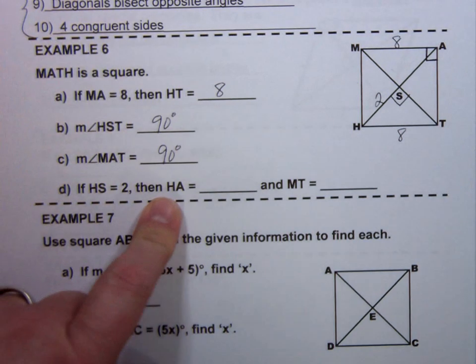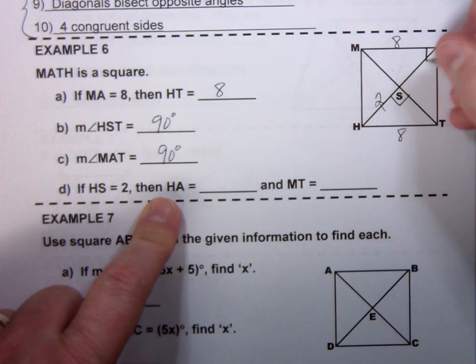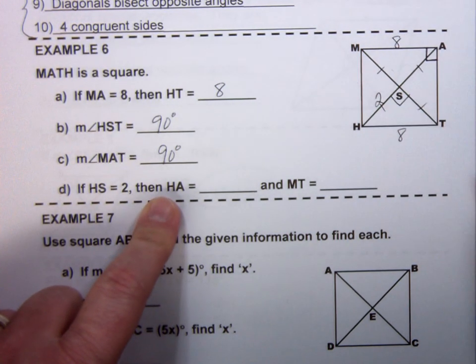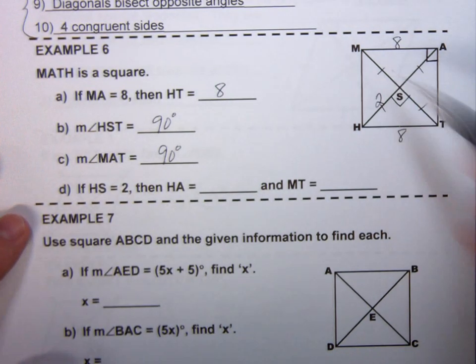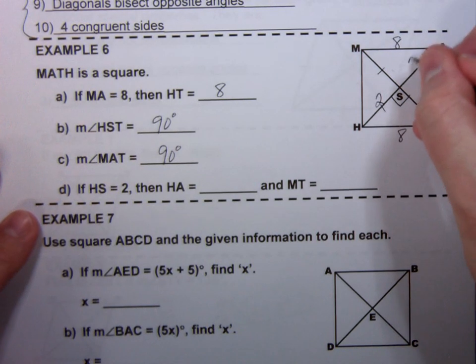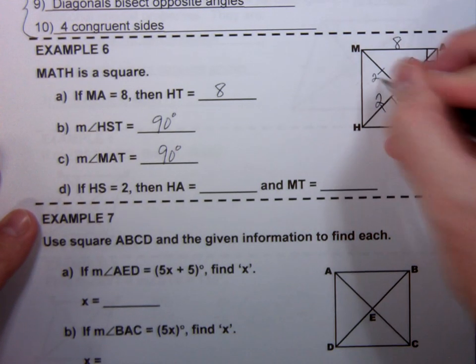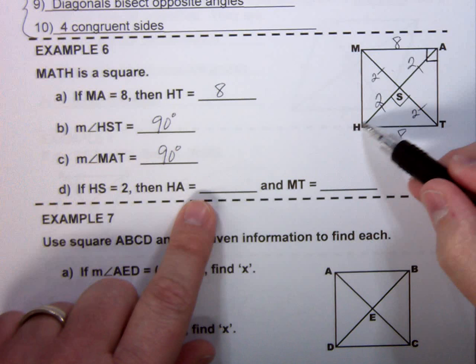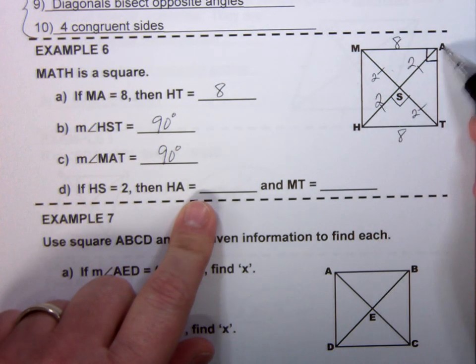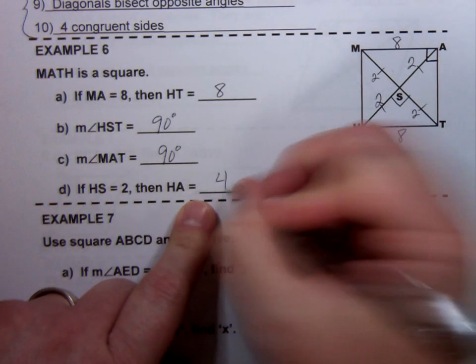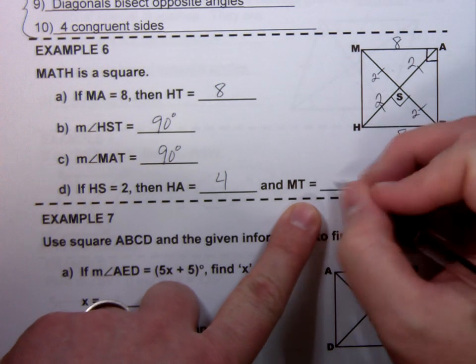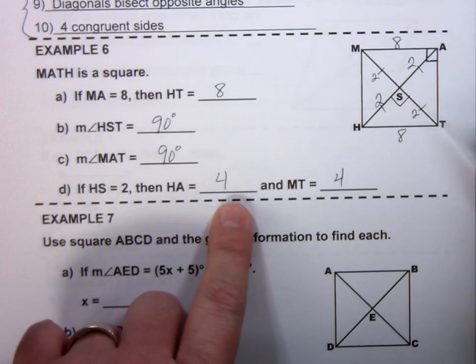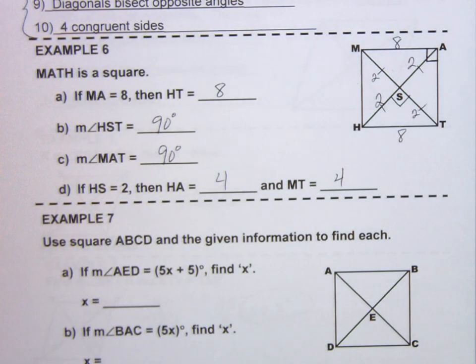So first off, remember the diagonals are both congruent and bisecting each other. So all 4 of these segments are going to be the same. So if that's 2, so is this one, so is this one, so is this one. So now what is the distance from H to A? Well, it's 2 plus 2, which is 4. And the distance from M to T, again, 2 plus 2 is 4. The 2 diagonals, HA and MT, those 2 segments, are congruent. So they're both going to be the same number. Both going to be 4 in this case.